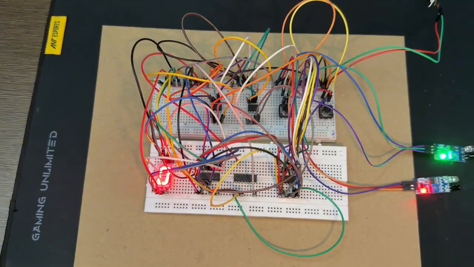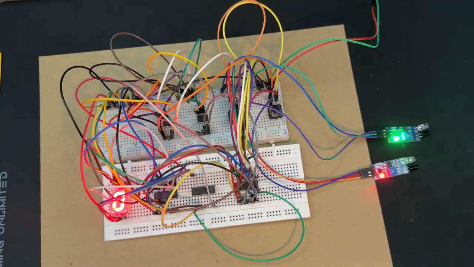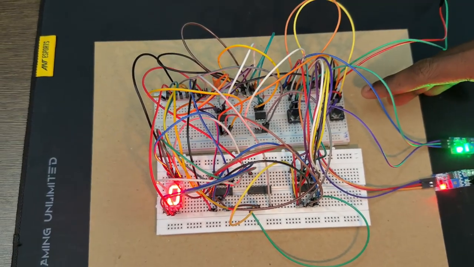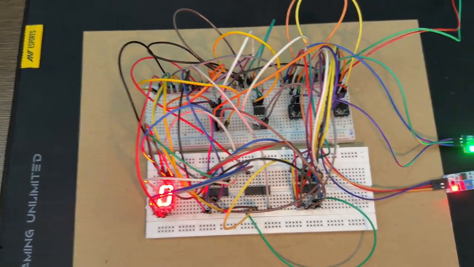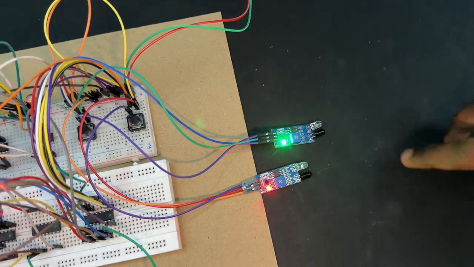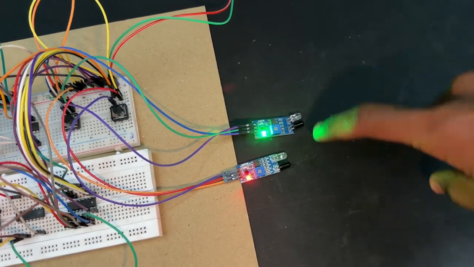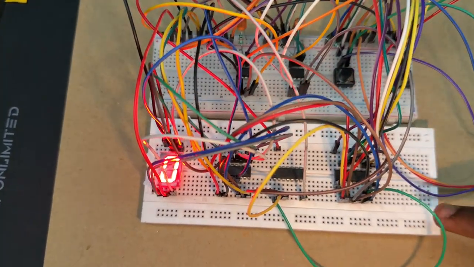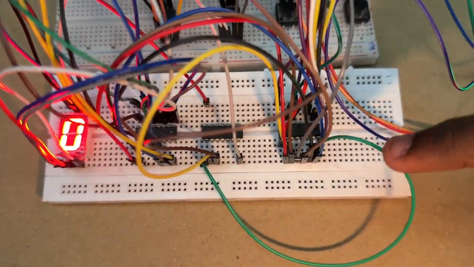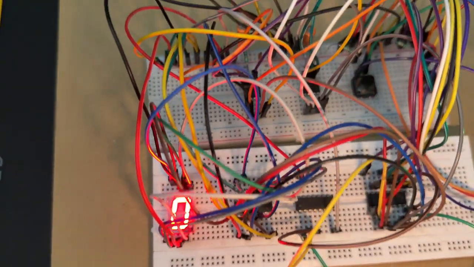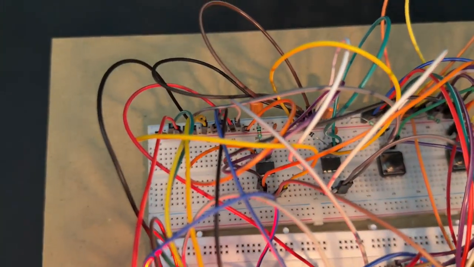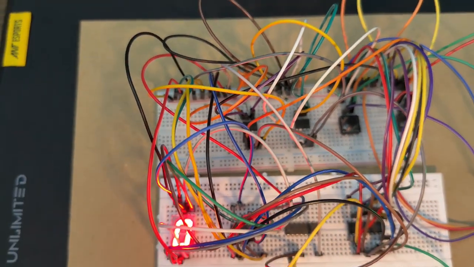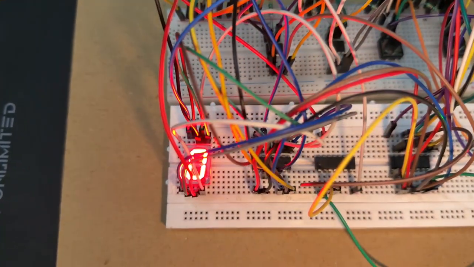We have used a 5 volt adapter for the power supply, and we have used 2 toggle switches for incoming and outgoing cars. We have used IR sensors, this for entering cars and this for exiting cars, and we have just used a decoder, a counter, an AND gate, and an NE555 timer IC to generate clock pulses, and a 7 segment display to display the number of cars.